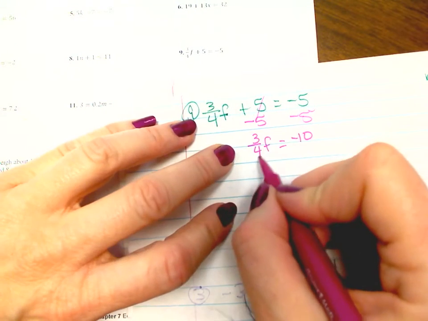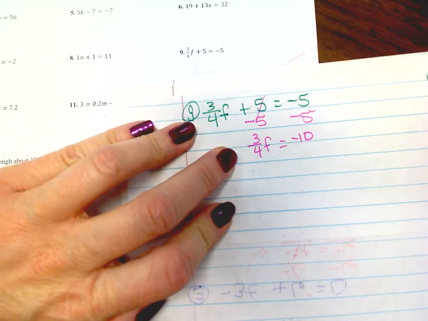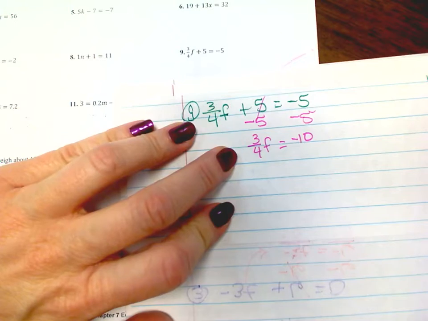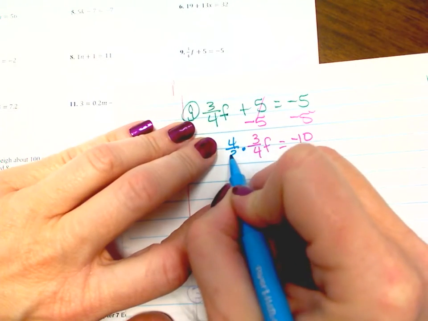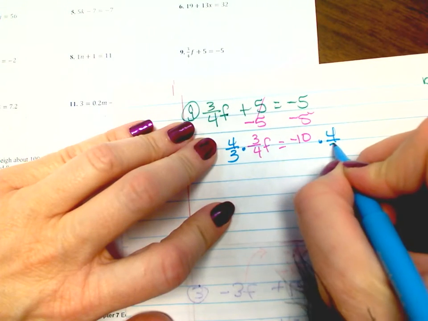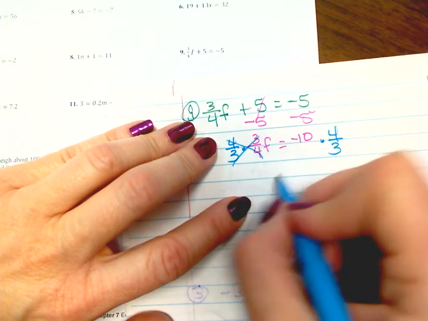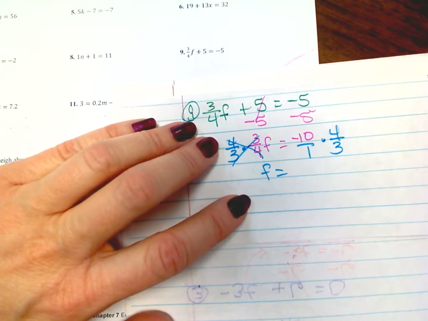Okay, so I need to get 3/4 off of f, which normally it's multiplying, so you divide, but we're working with fractions, so we keep it, change it, flip it. So we're going to multiply by the reciprocal. So we do the same over here. So that canceled out. You have f equals, and multiply that out.